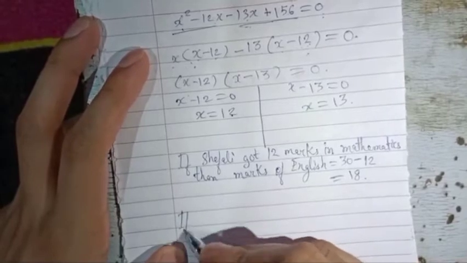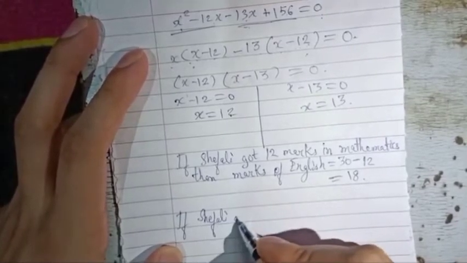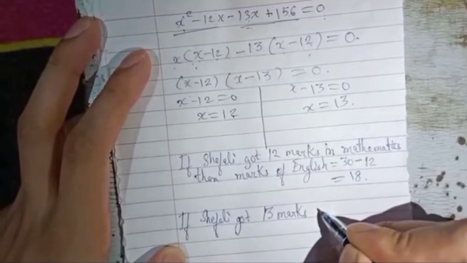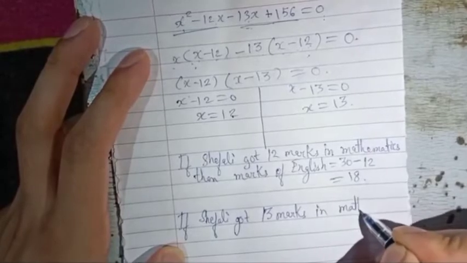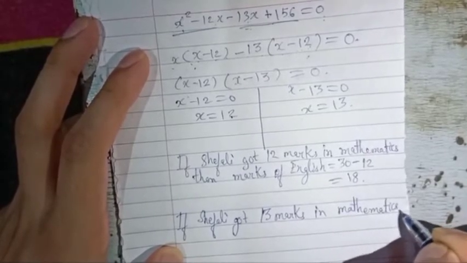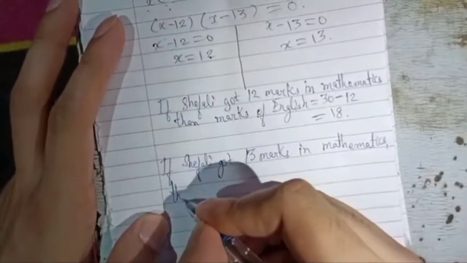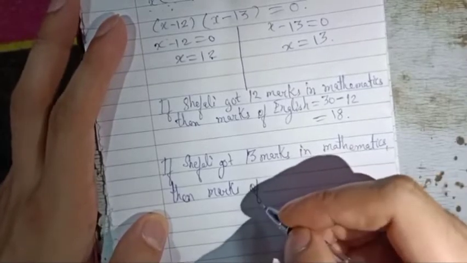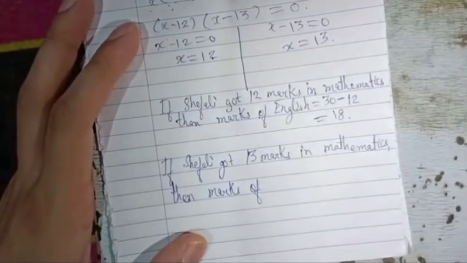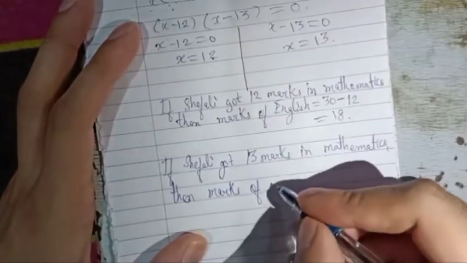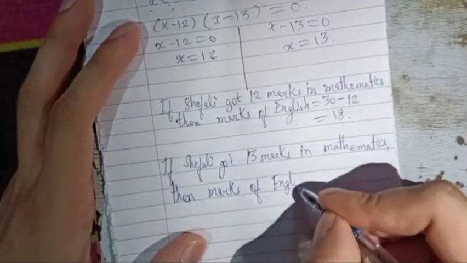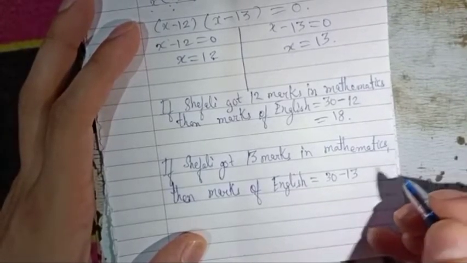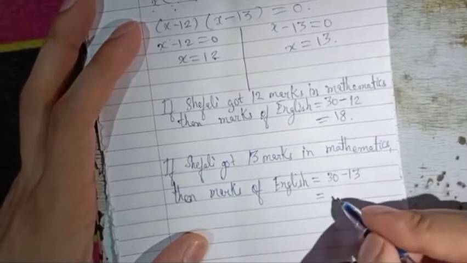And suppose if Shefali got 13 marks in maths, then marks of English will be equal to 30 minus 13, that is equal to 17.